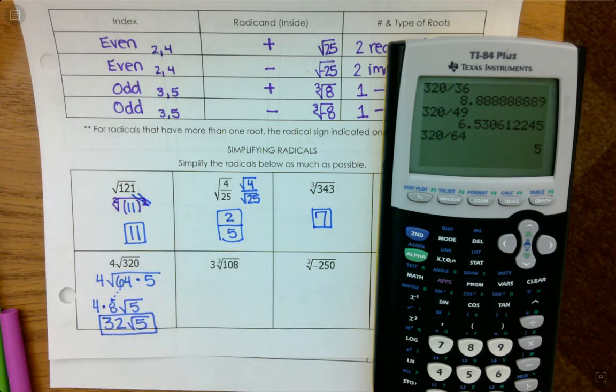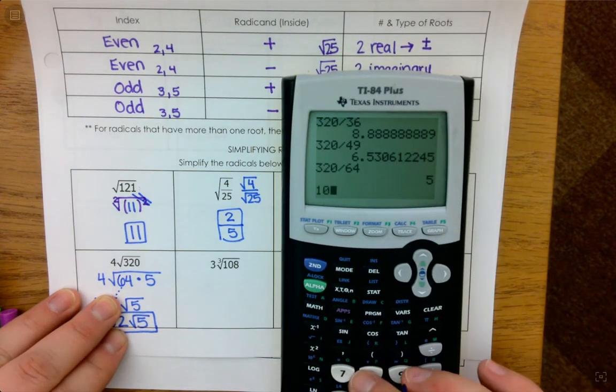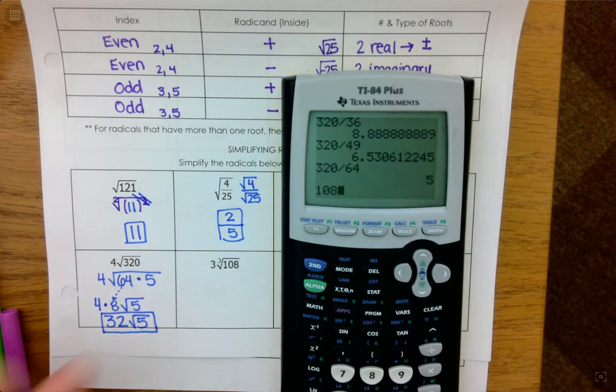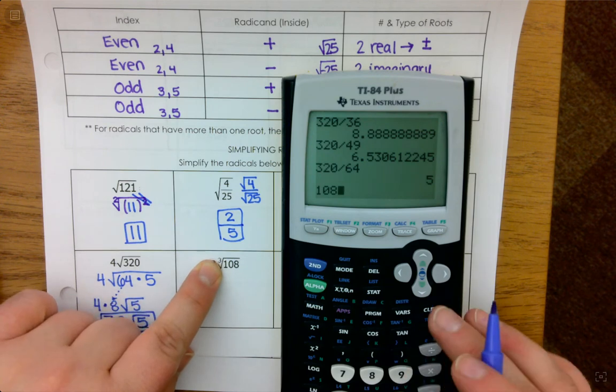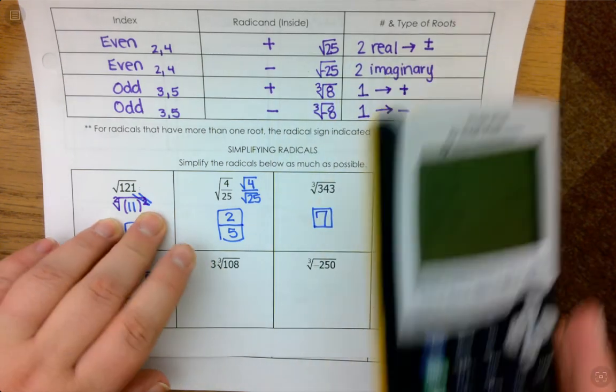And then I'm going to do the same idea over here, but with 108 as my starting number. And this time I'm going down my list of perfect cubes. So I can try 8. Nope. 27. Perfect. It's 27 and 4.